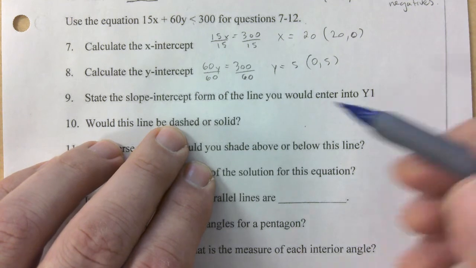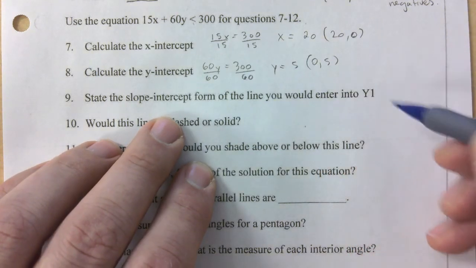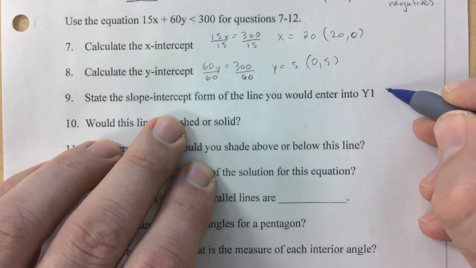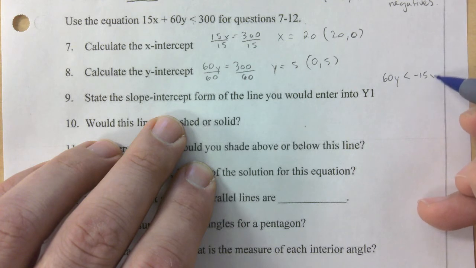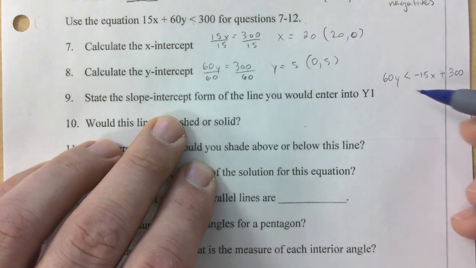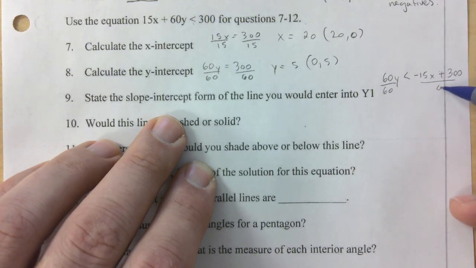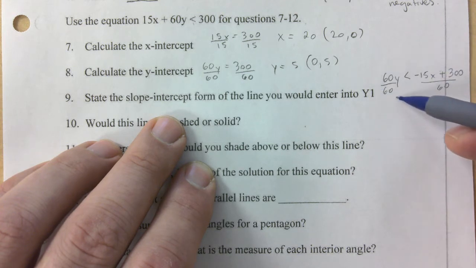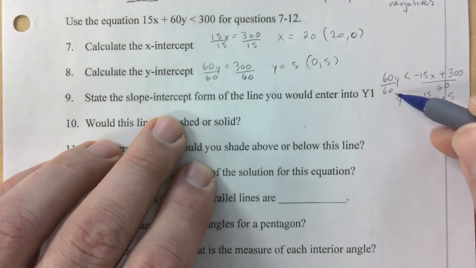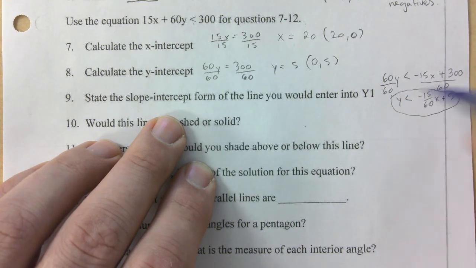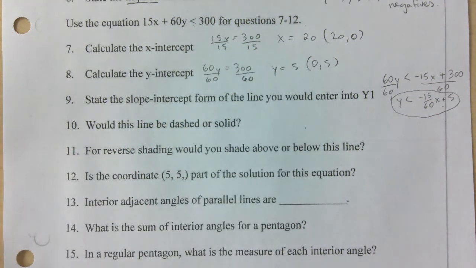Okay. State the slope and the slope-intercept form of the line that you would enter. So it's basically 60y is less than negative 15x, because the 15x comes over, plus 300. And then you divide everything by 60. Nothing flips. You don't flip a sign because it's positive, okay? And so I will leave it as this, even though it's 1/4. If you did 1/4, that's fine. But that is the one that you'd be entering into your calculator.